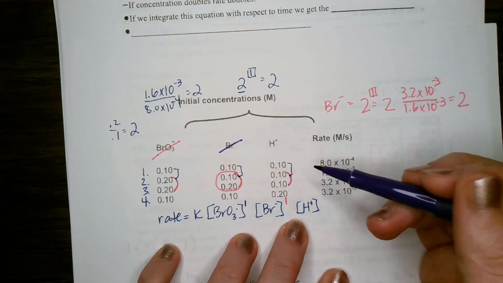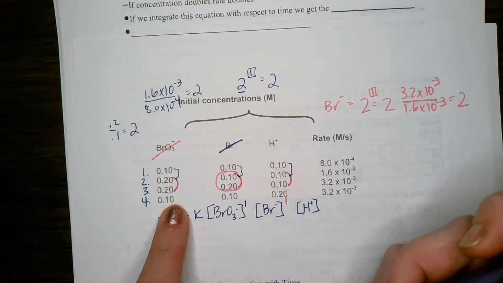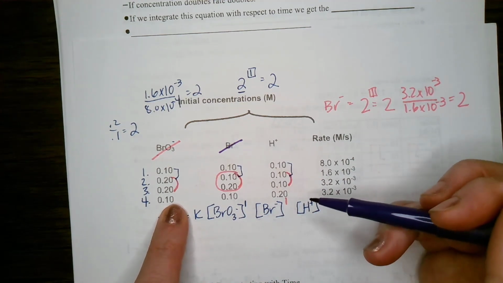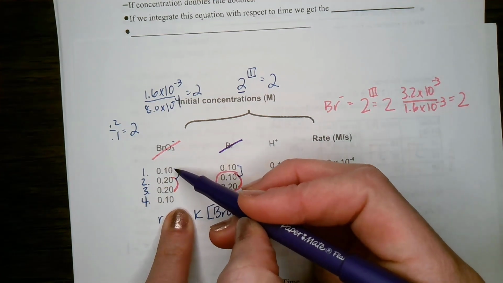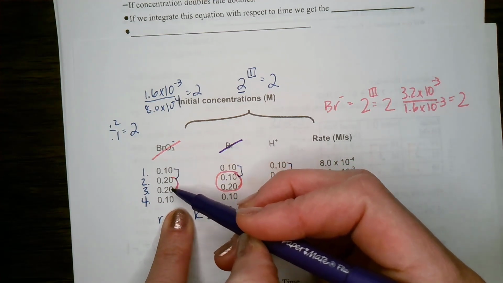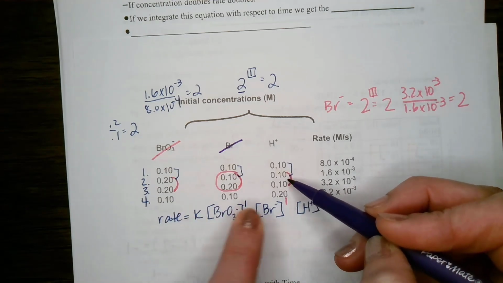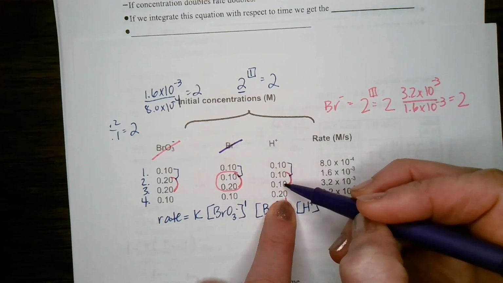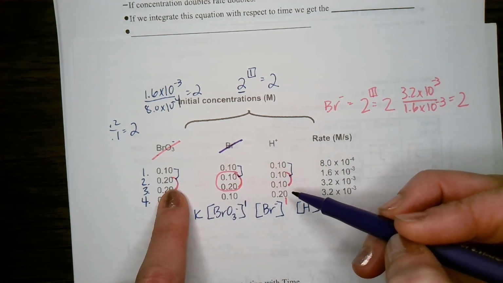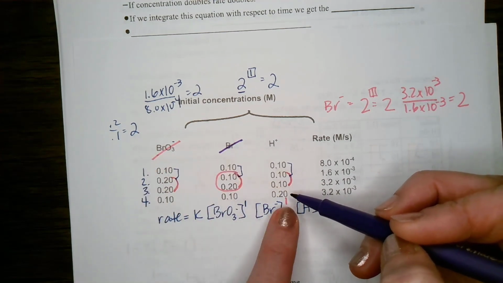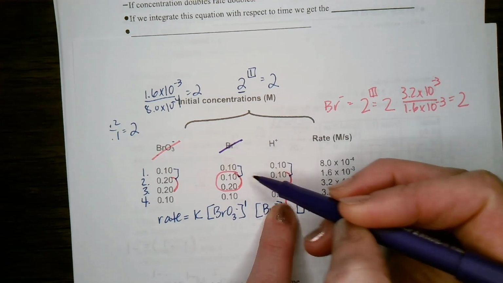Now we need to find the hydrogen. What order is hydrogen? We need to see, are there any times when the bromide and the BrO3 stay the same from one trial to another and something with hydrogen changes? Well, just trying to look it over. From 2 to 3, BrO3 stays the same, but hydrogen does not. The only time that hydrogen is changing is going from 3 to 4, but this is changing and that's changing, so we can't keep these the same.